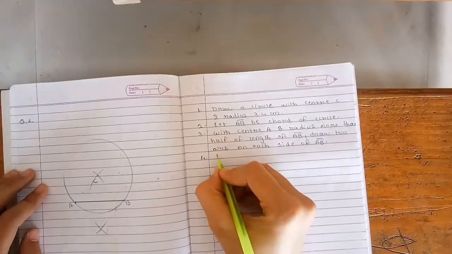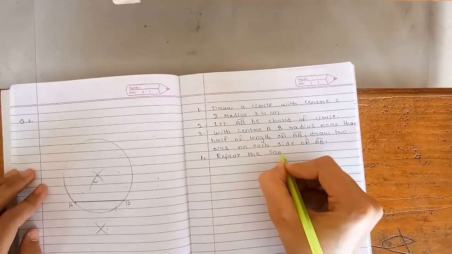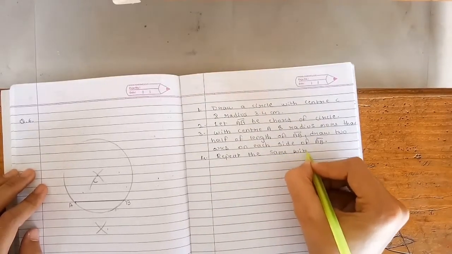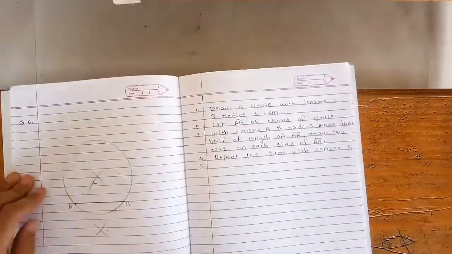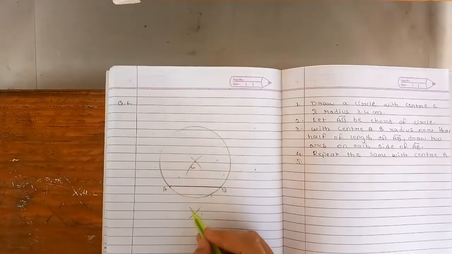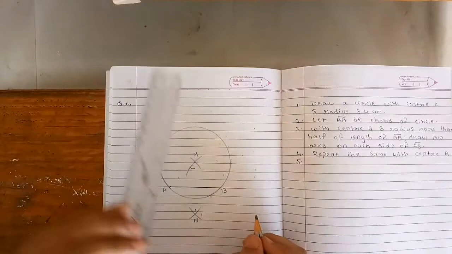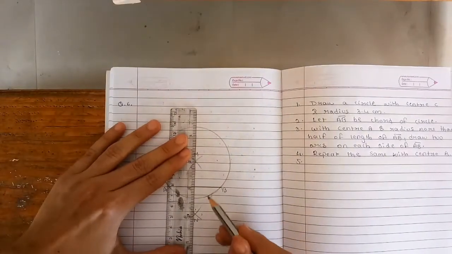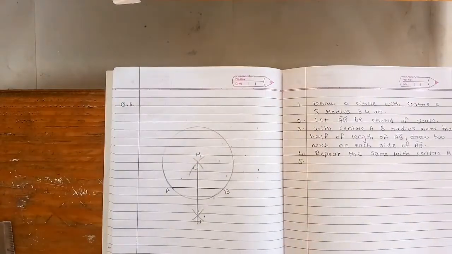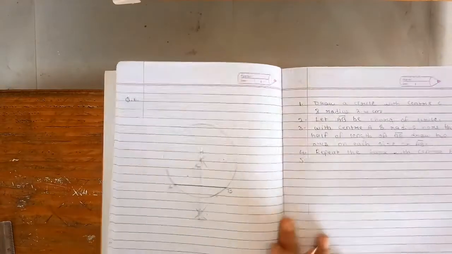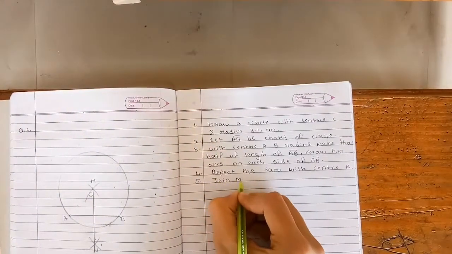Repeat the same with center B. Now this will be point M and this will be point N. Now we have to join M and N. Next step will be join MN.